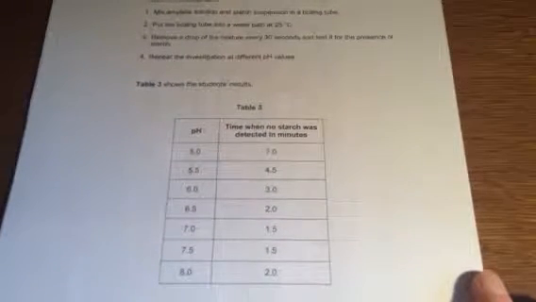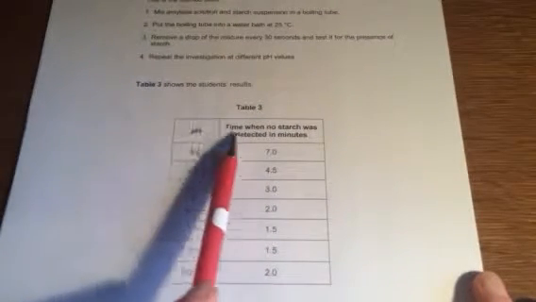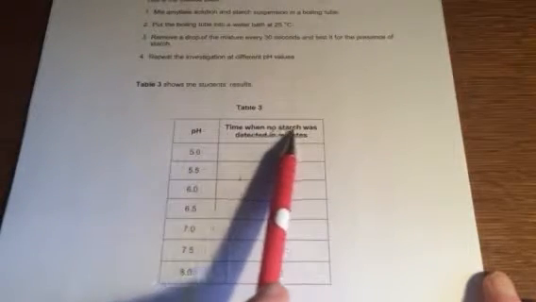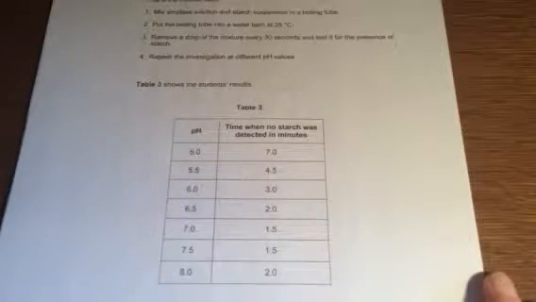He removed a drop of the mixture every 30 seconds and tested for the presence of starch. He repeated the investigation at different pH values. So it started off with starch in it, but he's measuring how long it took for there to be no starch left because it had been broken down.